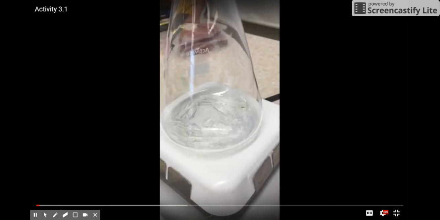In today's class, we're going to investigate properties of matter as we observe a form of matter change state. As we are working through activity 3.1, I'd like you to be watching the screen and record your observations. What you see on the screen right now is a flask, and in the bottom of the flask, there are menthol flakes. In just a moment, you'll see me turn on the hot plate and we'll watch and see what happens as menthol is heated.